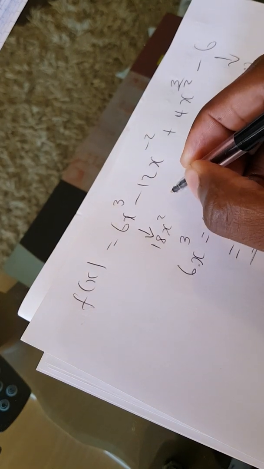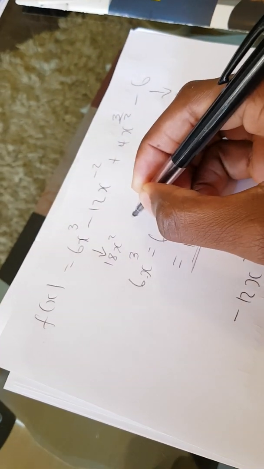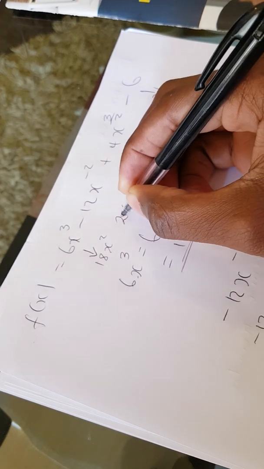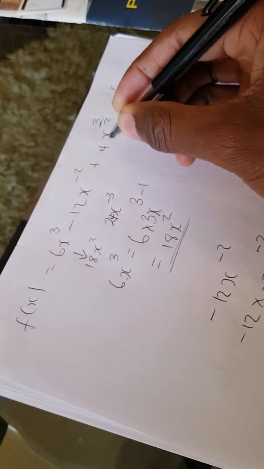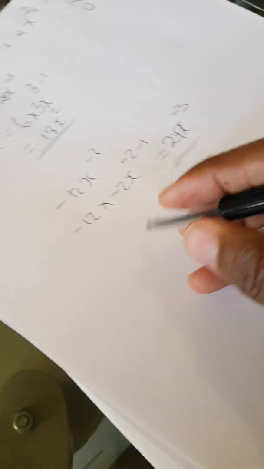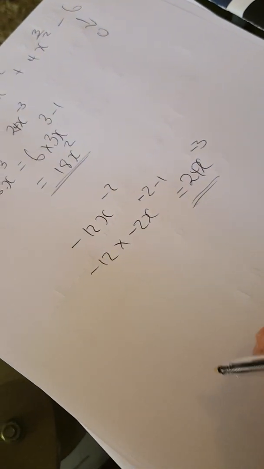So here it's going to be 24x to the power negative 3. And what about the last one? So let's do the last one. So this is how you derive, guys. The last one says 4x to the power of 3 over 2.